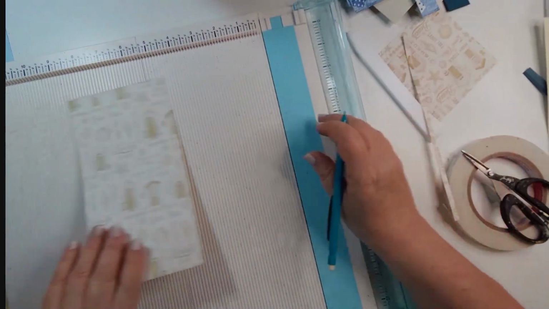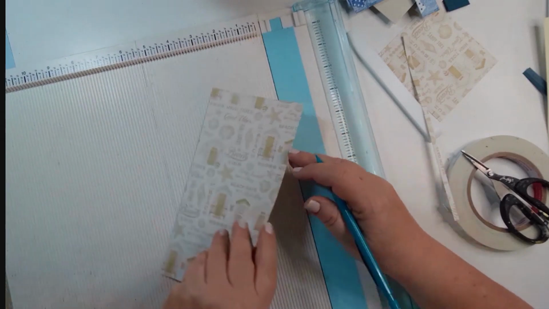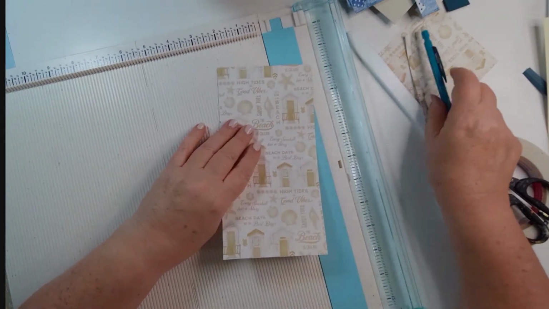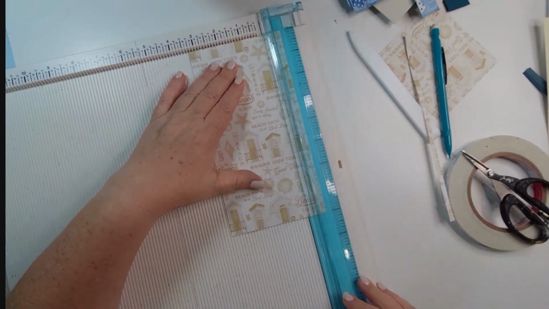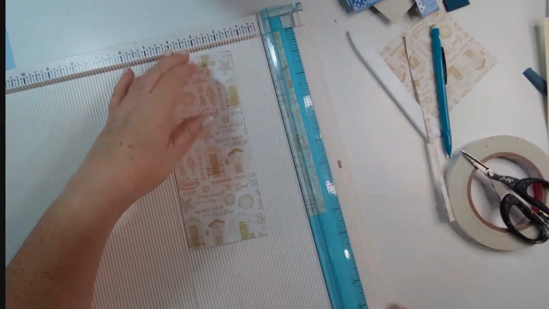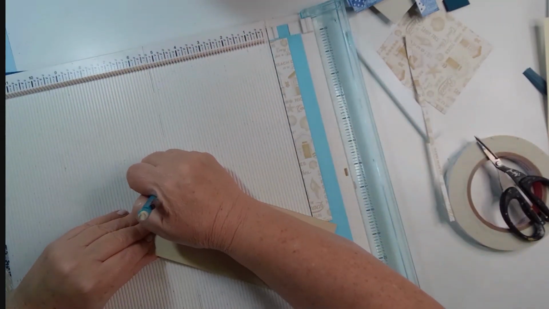And this one, that's 8 inches by 3 1/4. This is G1-1.